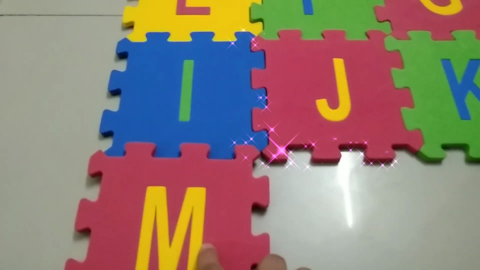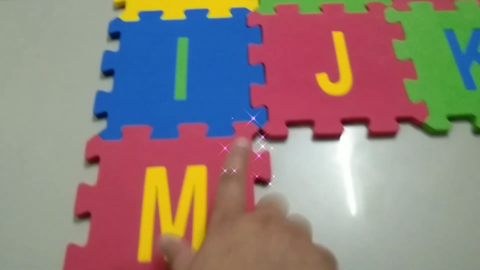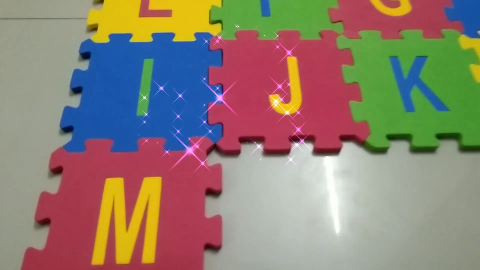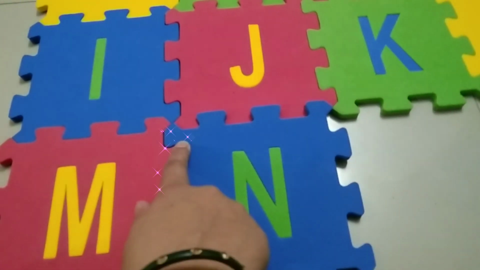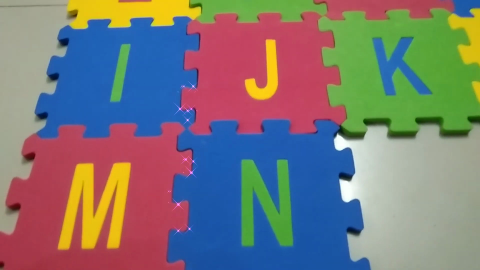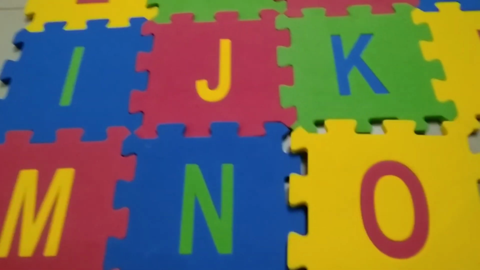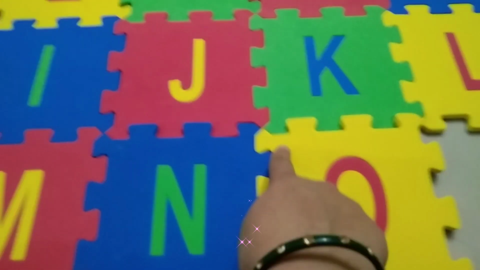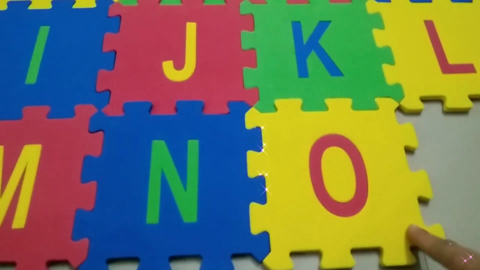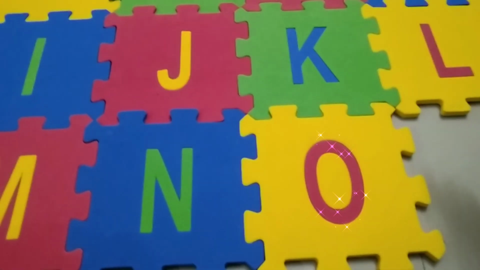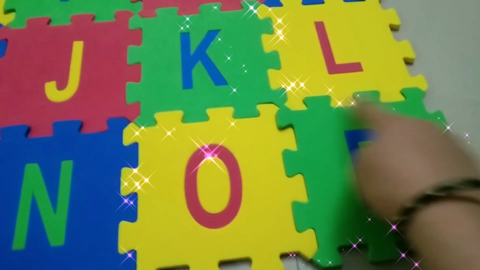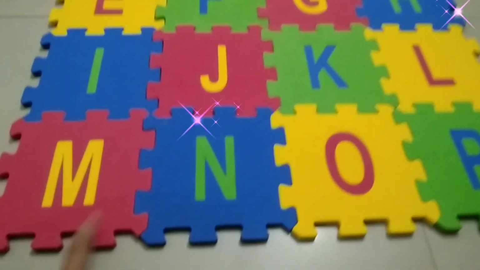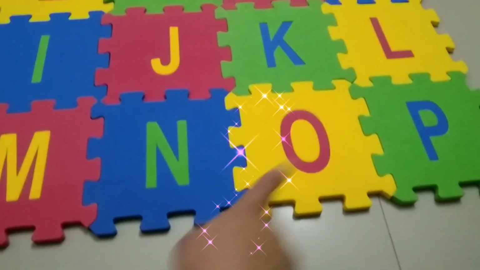M for monkey, N for nest, O for orange, P for parrot, M, N, O, P.